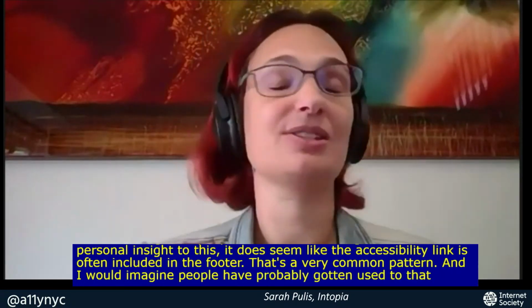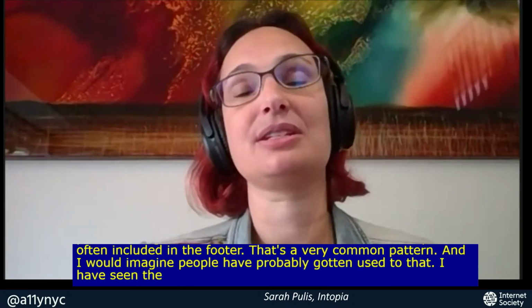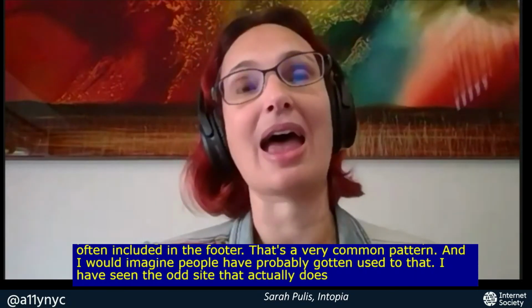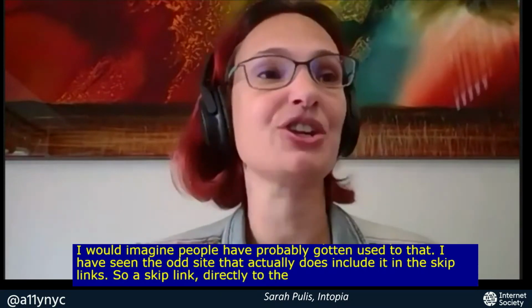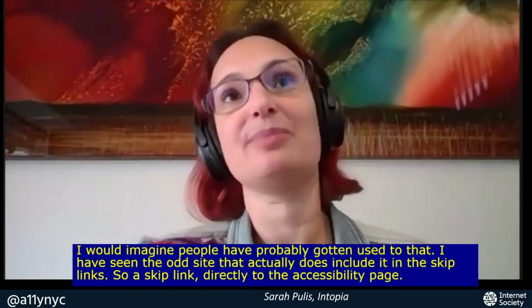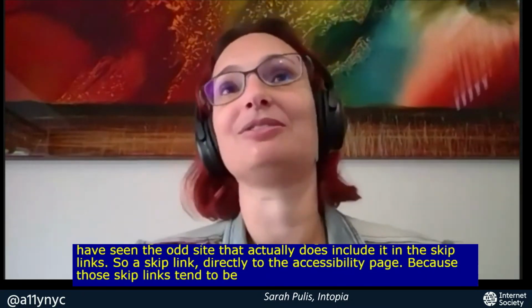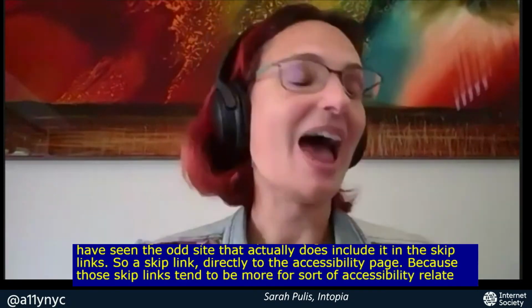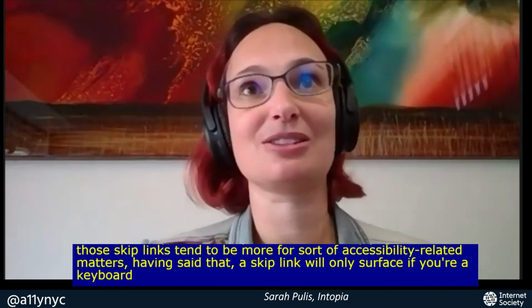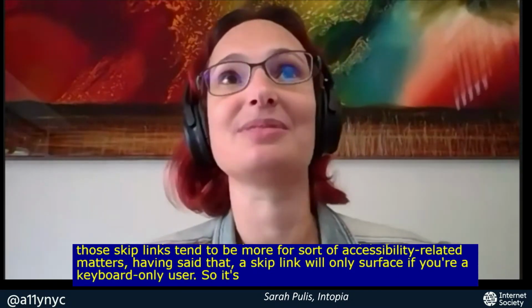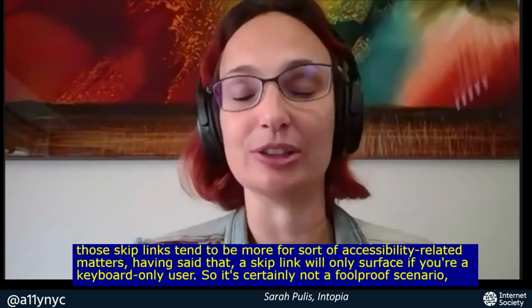I have seen the odd site that actually does include it in the skip links. So a skip link directly to the accessibility page, because those skip links tend to be more for accessibility related matters. Having said that, a skip link will only surface if you're a keyboard only user. So it's certainly not a foolproof scenario from that point of view.